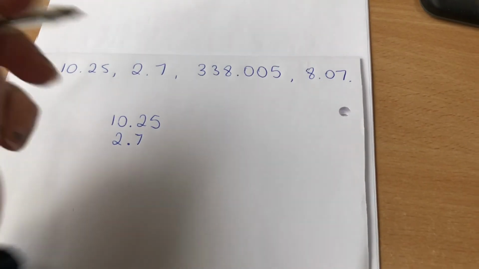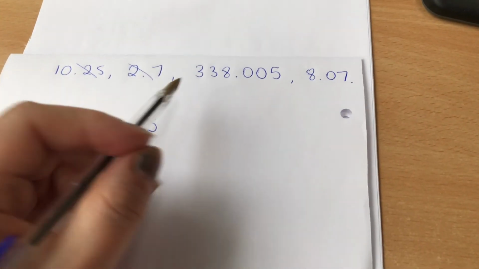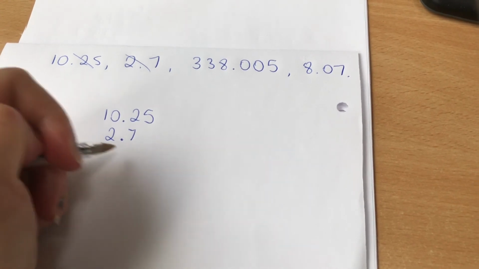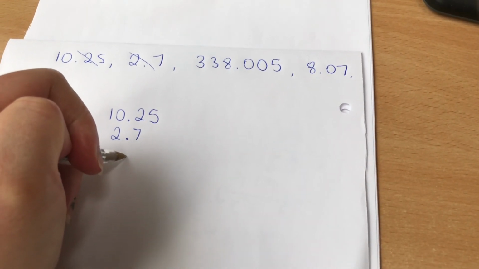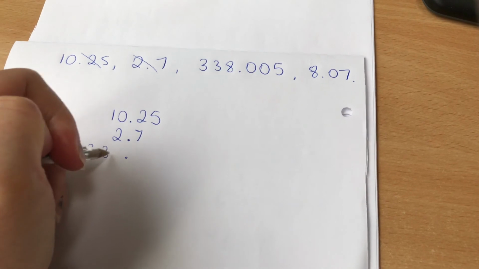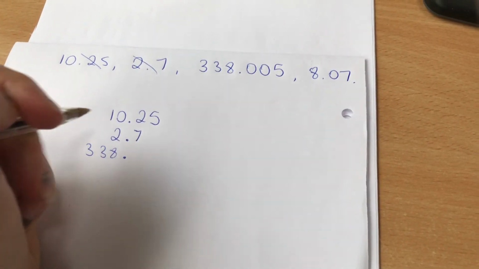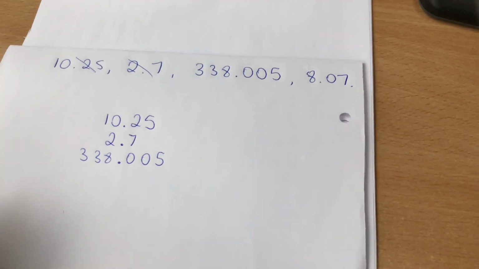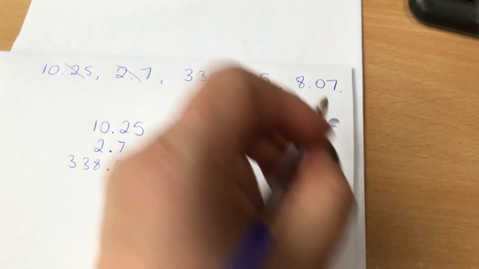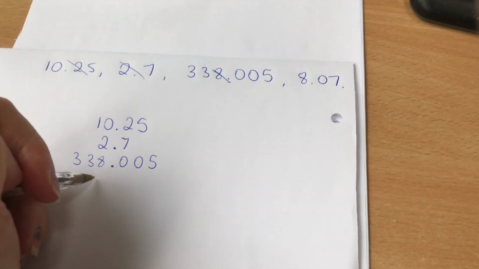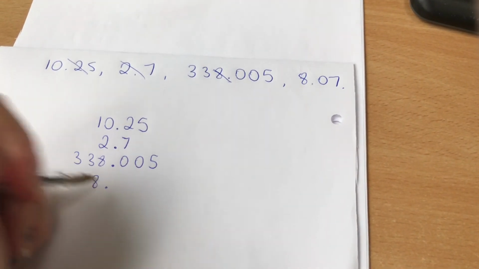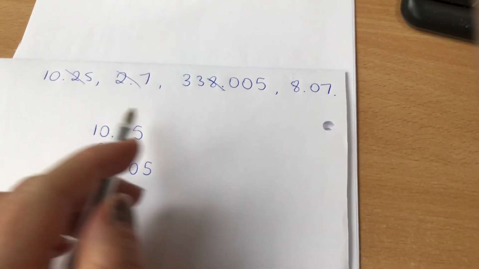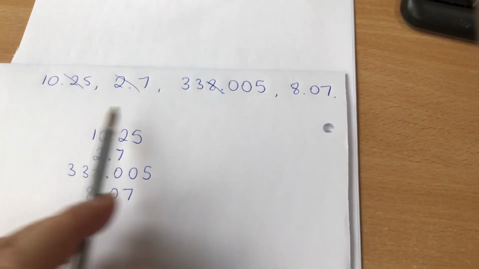Now my next, so that's those 2 numbers counted for. My next number, 338.005. So I need my decimal point to be there. So I'm going to go 338 decimal point 005. And then my last number, 8.07. Again, put the decimal points under each other, 8.07. So it may look a bit higgledy-piggledy, but it's not.